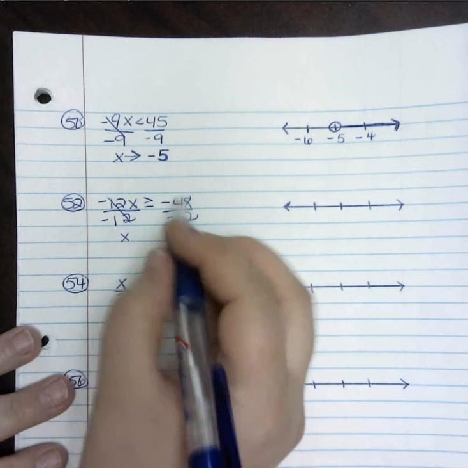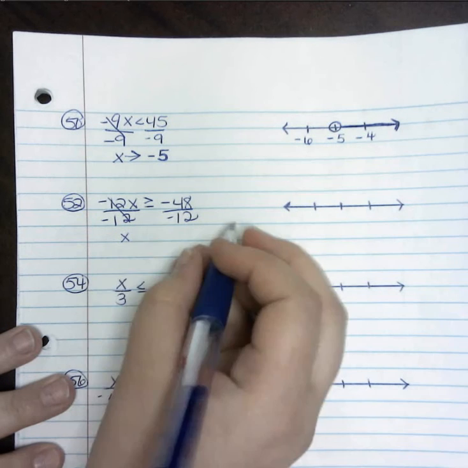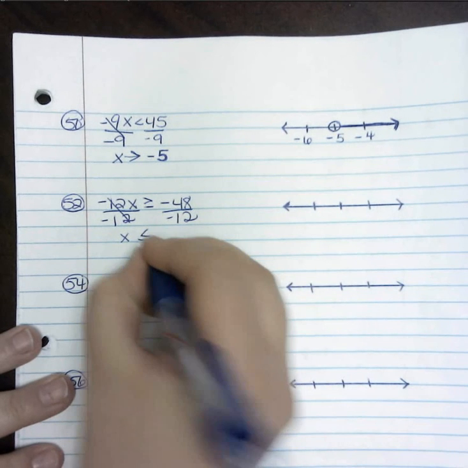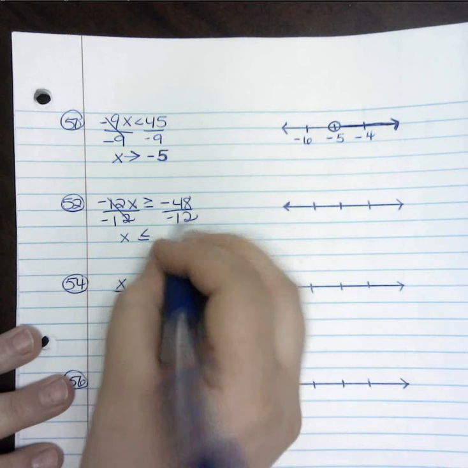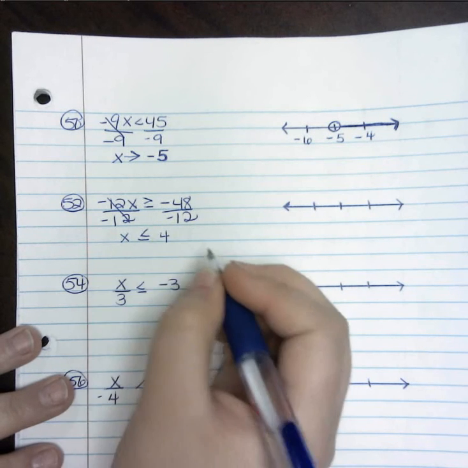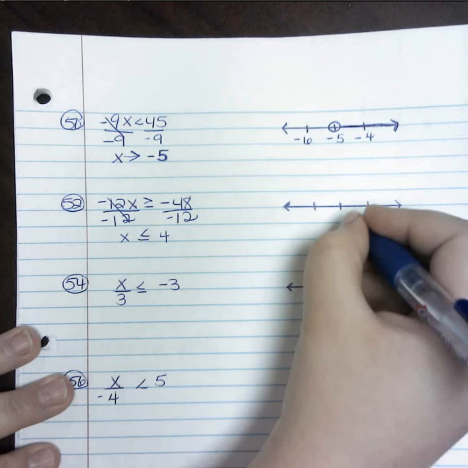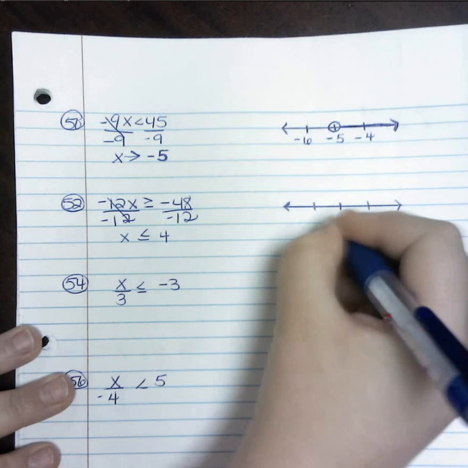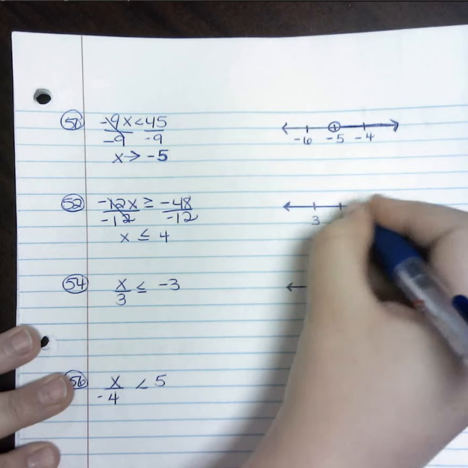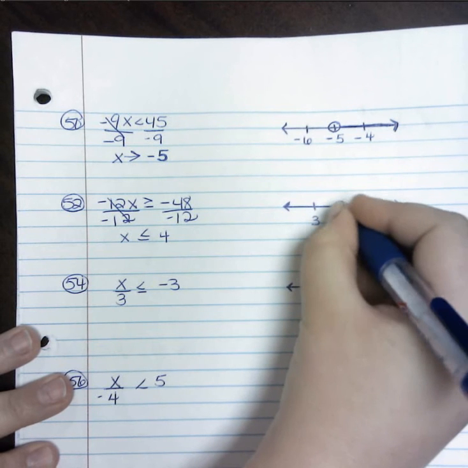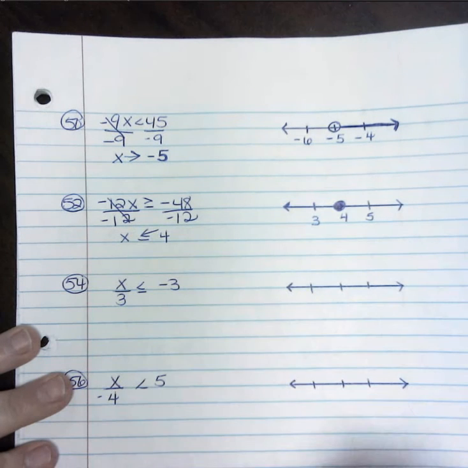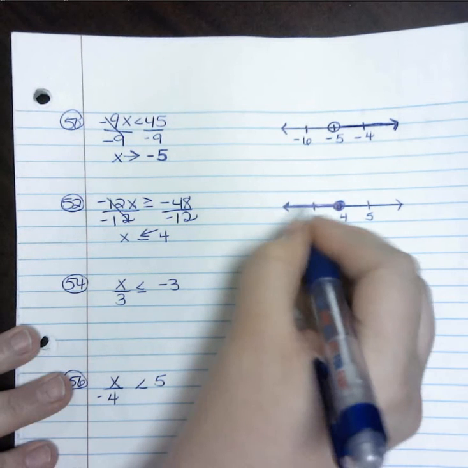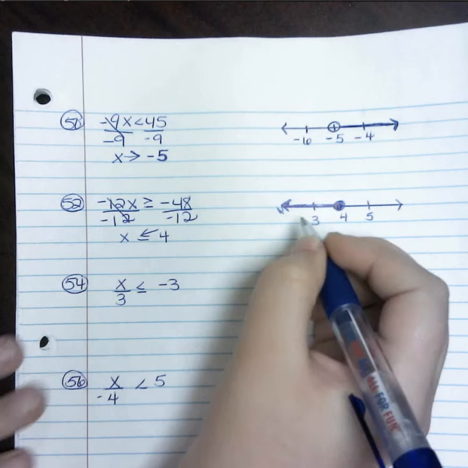So instead of having a greater than or equal to, we now have a less than or equal to. -48 divided by a -12 is a +4. So I'm going to label my tick marks. I have a closed circle on my 4, and I'm going to shade to the left.